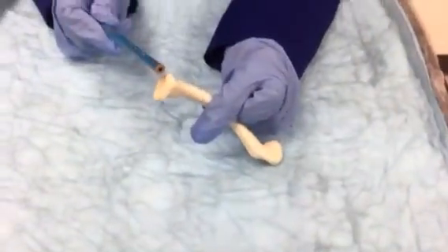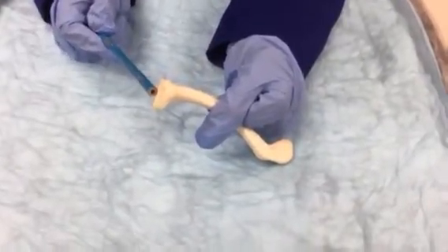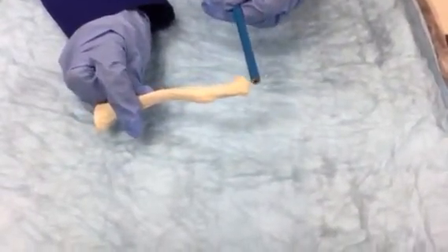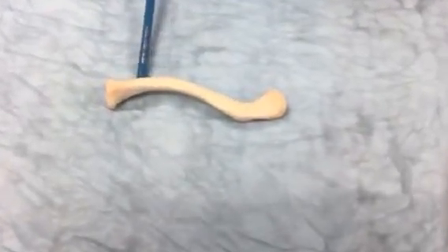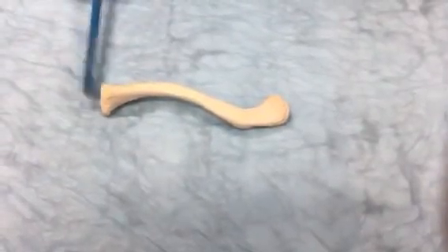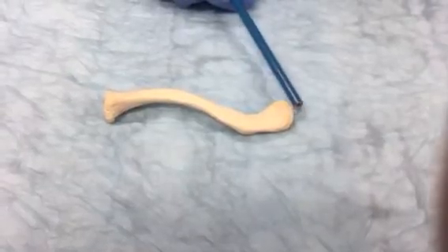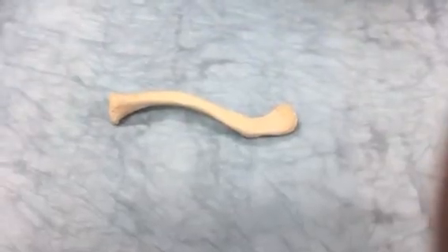Skeleton. So this is the clavicle, and in the clavicle this end, which is more flat, is the sternal end, and this end, which is more curved, is the acromial end. So this bone is the clavicle, and the clavicle is an S-shaped bone. Sternal end, acromial end. The acromial end articulates with the acromion process of the scapula.